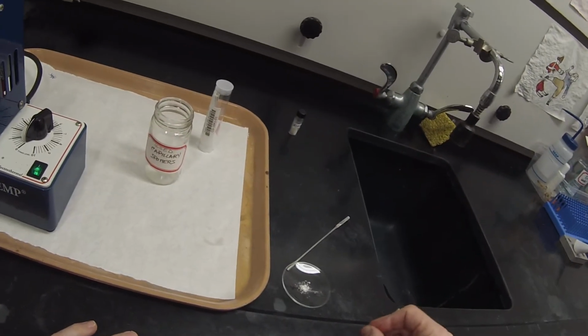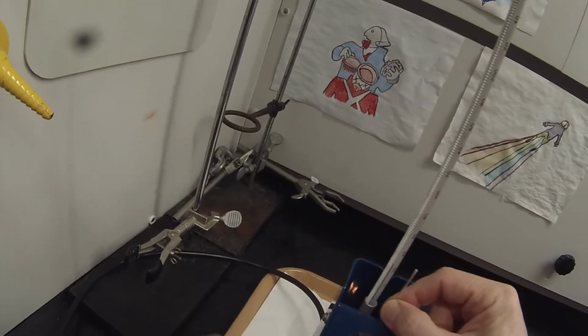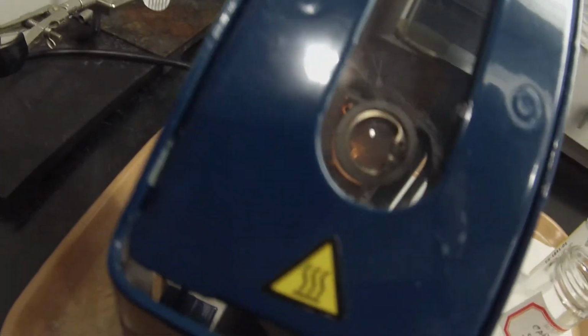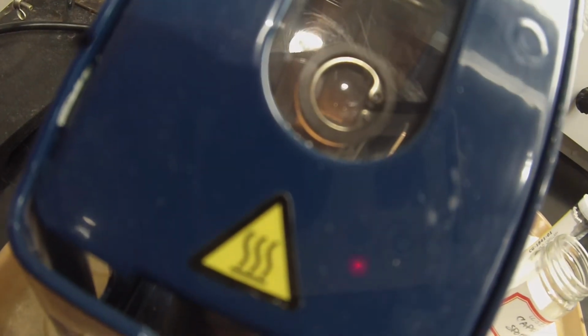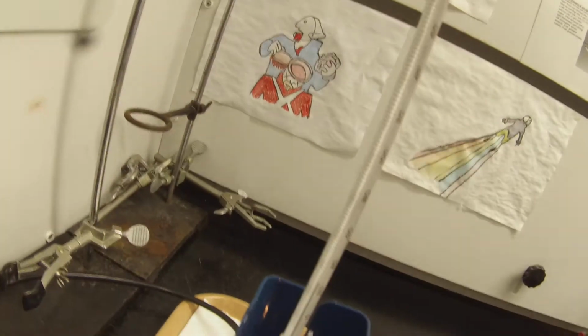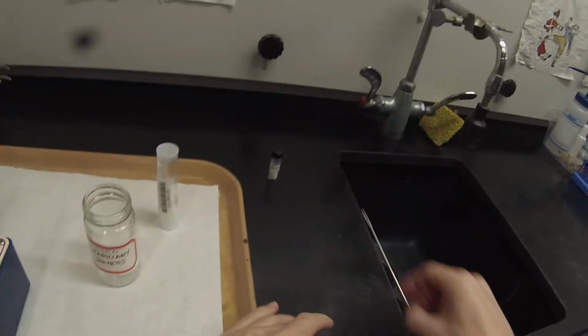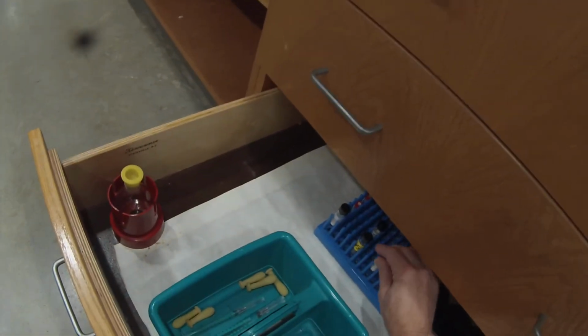We don't want too much, or it can take longer to melt and extend our range. We can insert that into the central slot. And then maybe you can see it if the camera is lined up right through that magnifying glass. And right now our temperature is at 25 degrees. So we're going to raise this up to about 3. And I have no idea if that's a good setting or not. I hope it's a good setting. And if it's not, we'll run another sample.